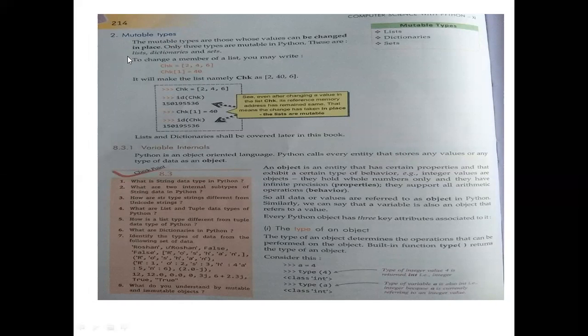But what are mutable types? Mutable data types are those whose value can be changed in place. Only three types are mutable. Let us see. Here chk is a list, and if I write chk[1] = 14, this is index 0, this is index 1. So now 4 is changed to 14. So the value of the list is mutable.